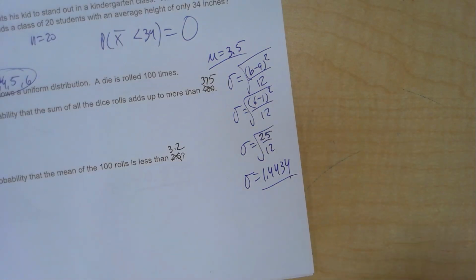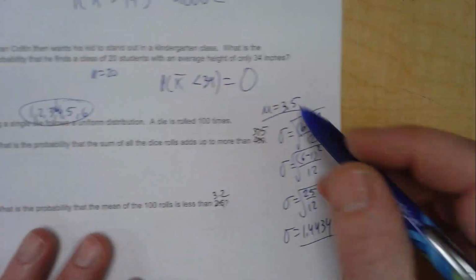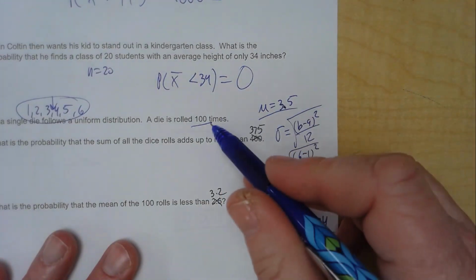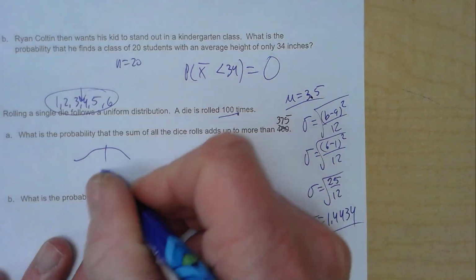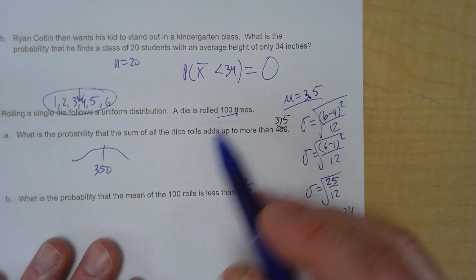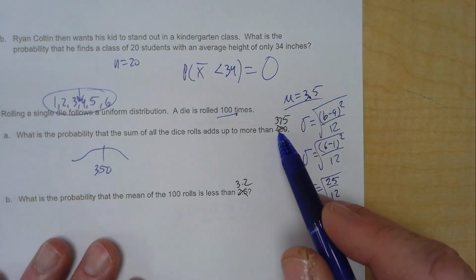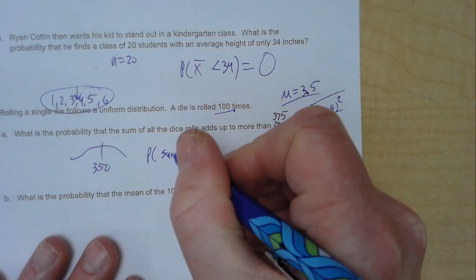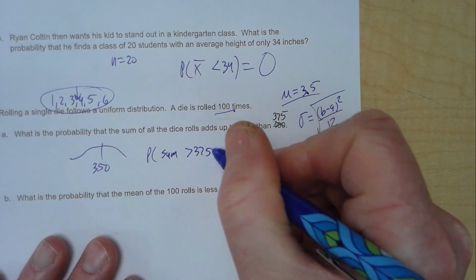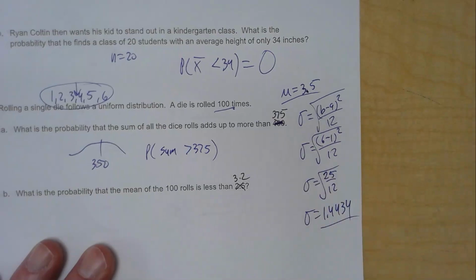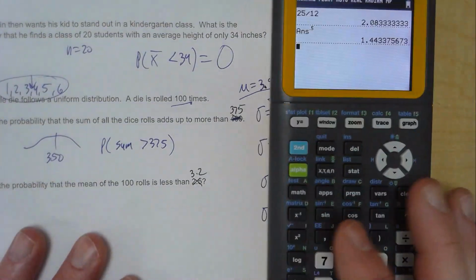Okay, what's the probability that the sum of all the dice will be more than 375? So what's the expected value here? 100 dice, 3.5 times 100, well, your expected sum would be 350, right? Because you're going to roll 3.5 100 times. So that's what you would expect. So we want to go to 375. So we want probability that our sum is greater than 375. When I did the problem originally and did 400, it didn't work out very well, so I changed it to 375. All right.